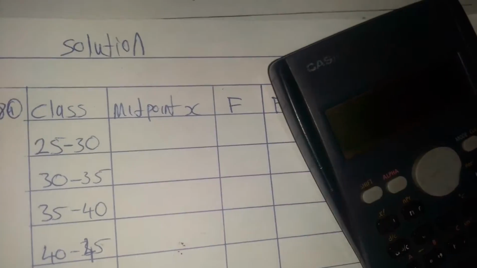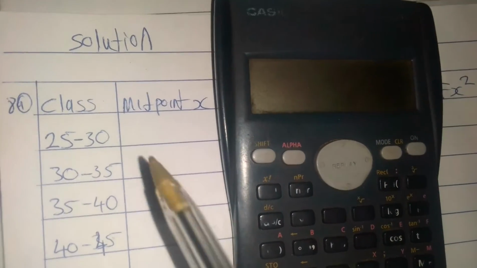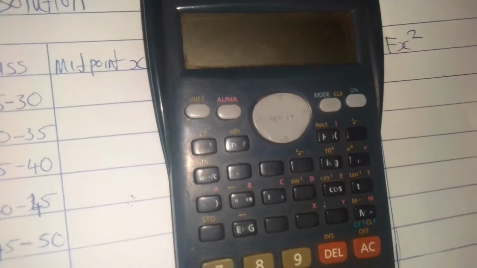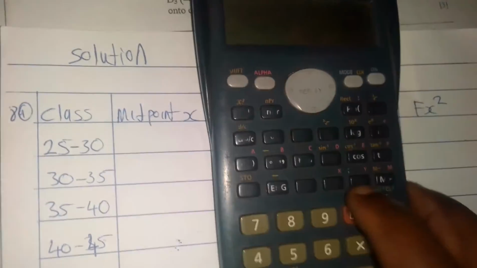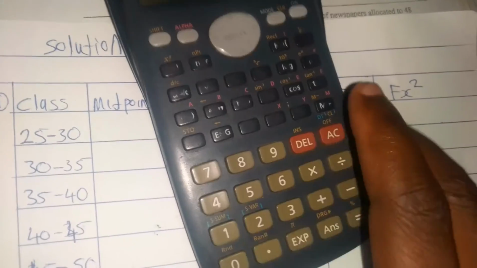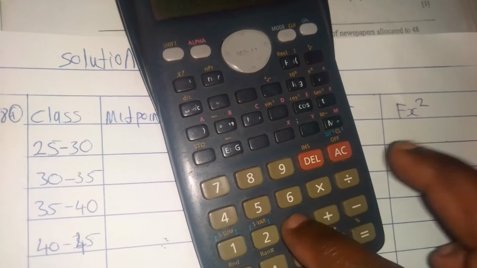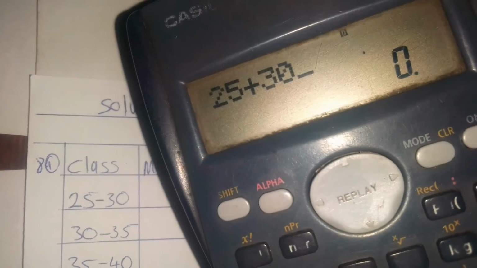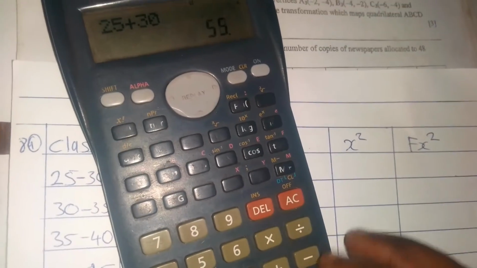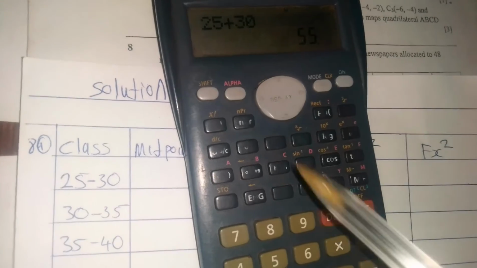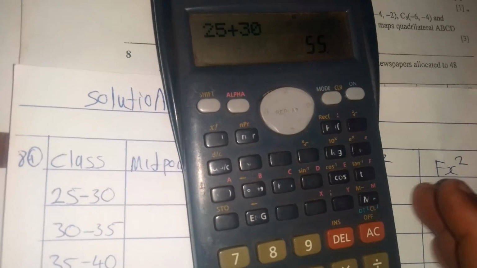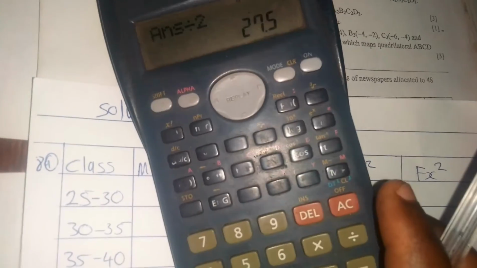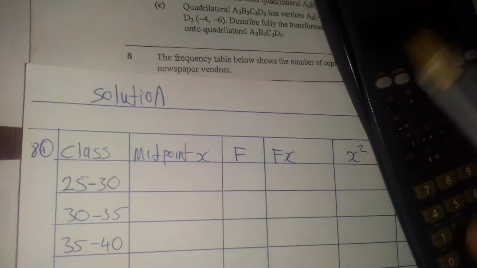a calculator must be used. You say 25 plus 30, then you divide by 2. So 25 plus 30 equals 55. The answer I get, I divide by 2, and I get 27.5.